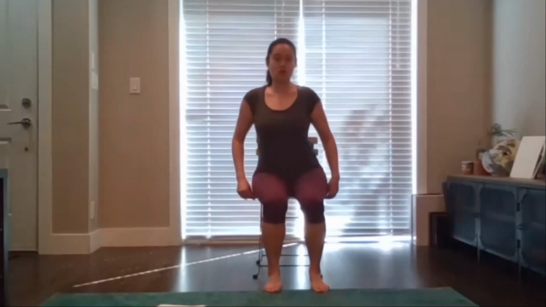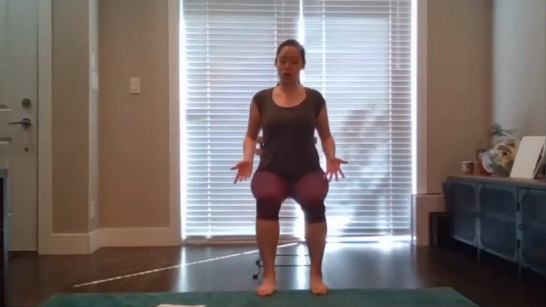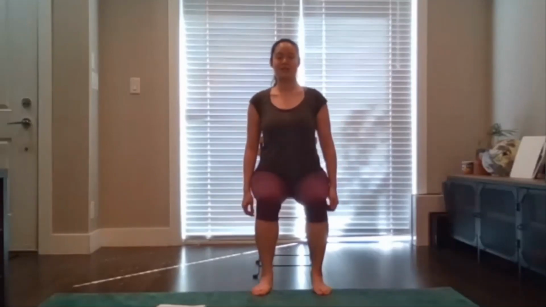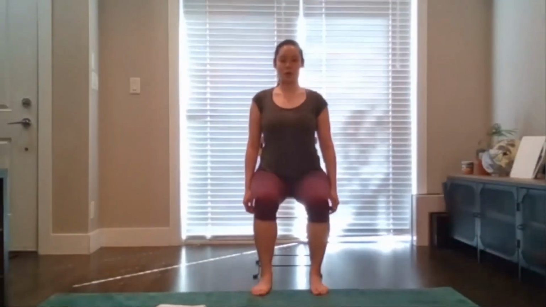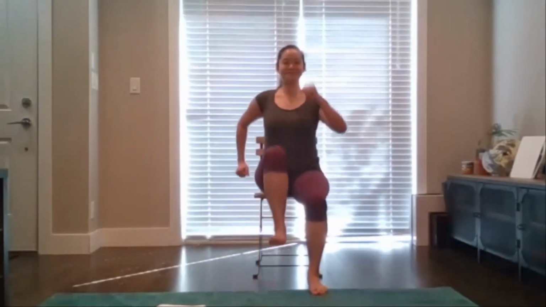You want to make sure you're sitting nice and tall on those sit bones at the front of the chair in order to free up our hips and pelvis to be able to do our exercise class today. We're going to start with our warm-up, so just follow along.